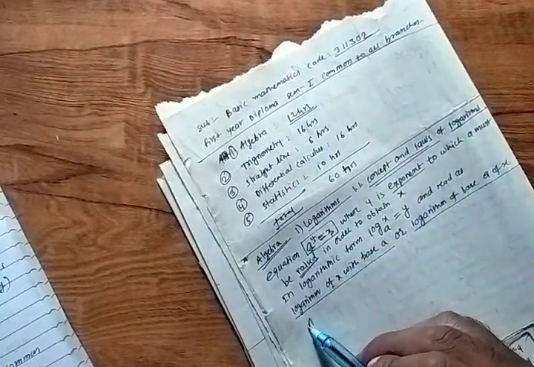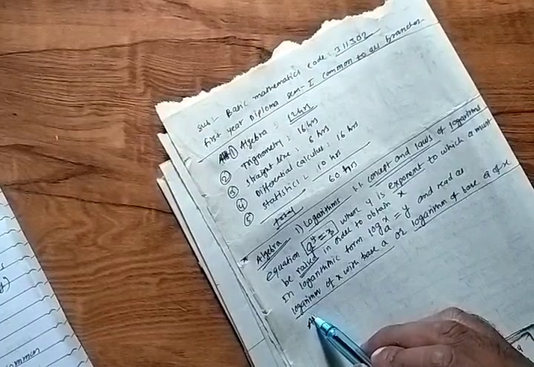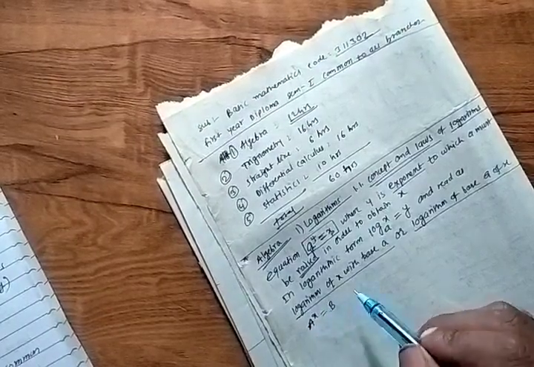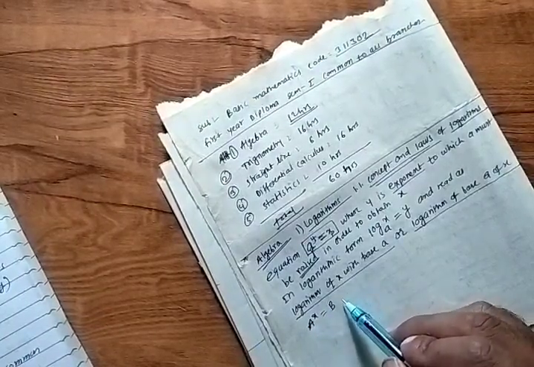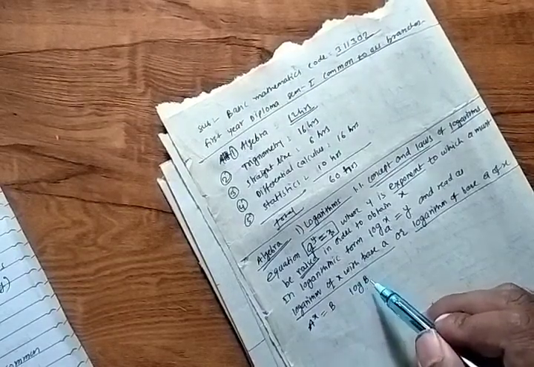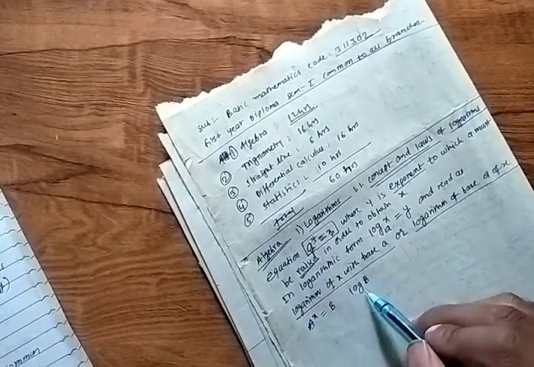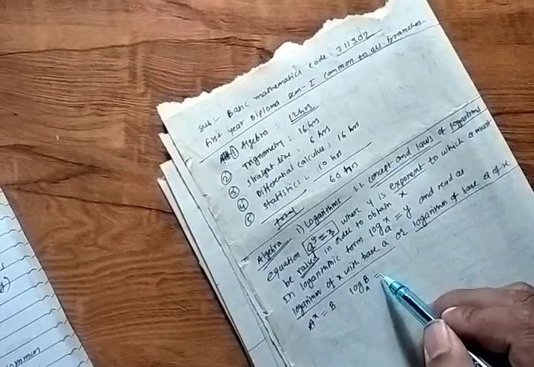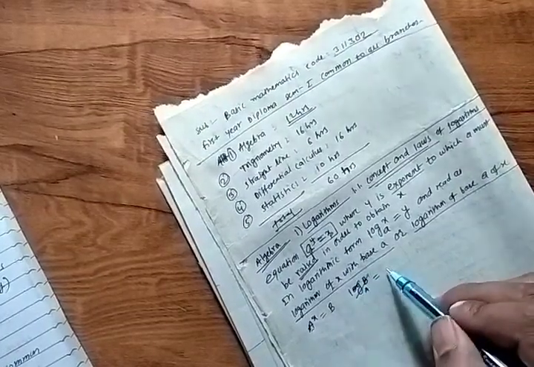Suppose there is a to the power x is equal to b. Then how can we read it in logarithmic form?